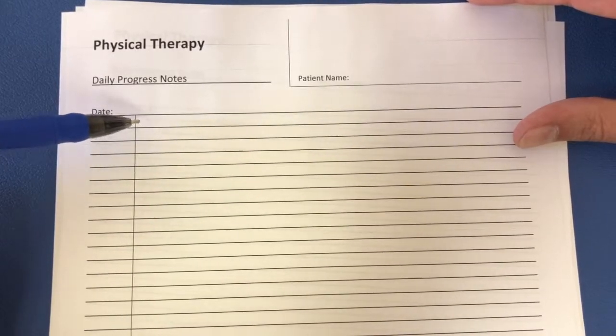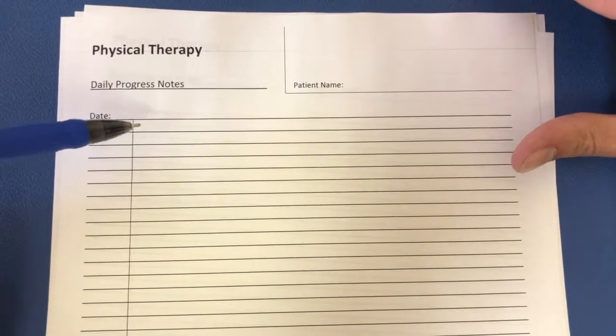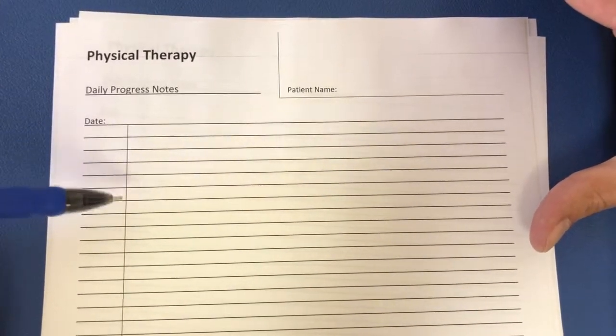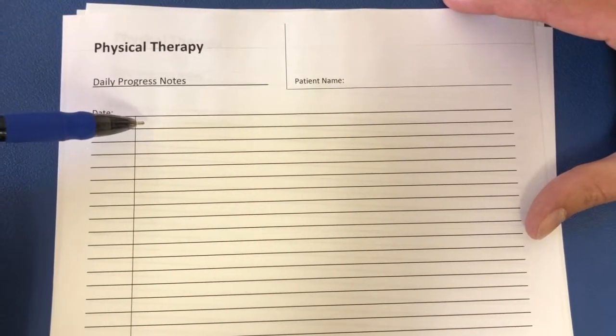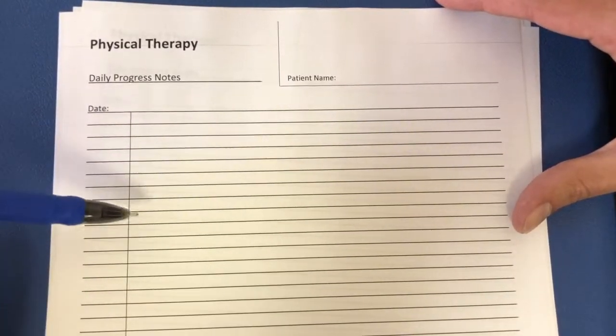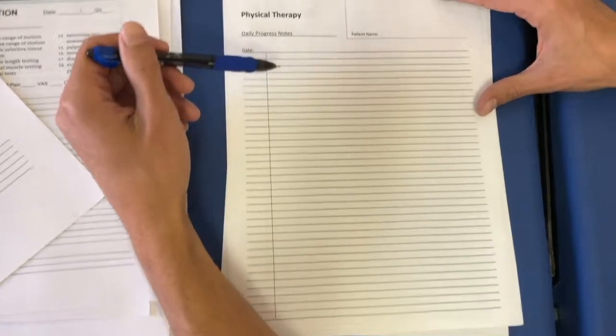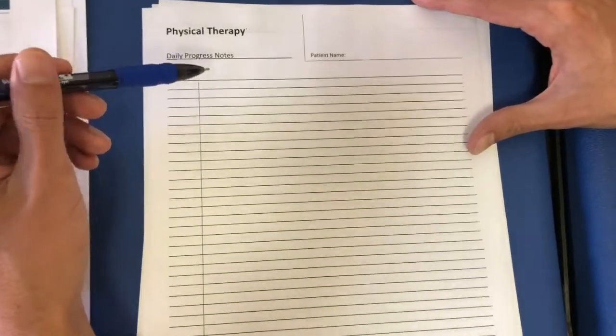I think the easiest way for you to format this is in the form of a SOAP note. You could be writing a paragraph, you could be doing bullet points. I think providing a SOAP note in a bulleted format gives you the most efficient way to do your documentation. I don't want to see one daily note taking up an entire page. That would be far too much information that you might be including.